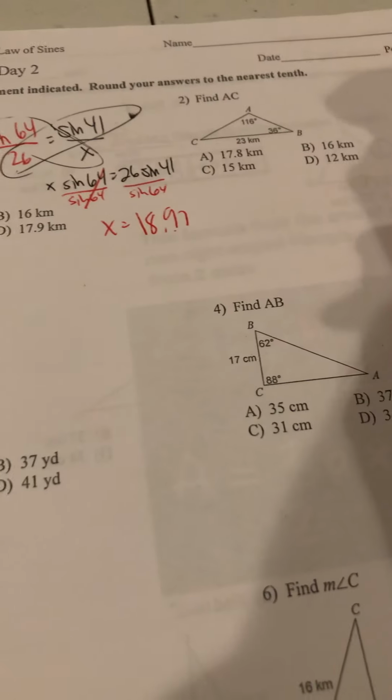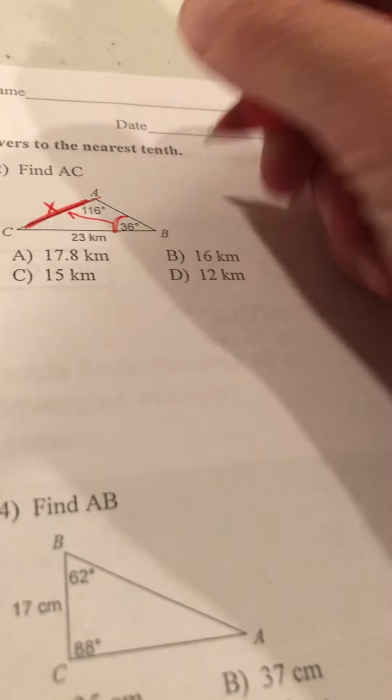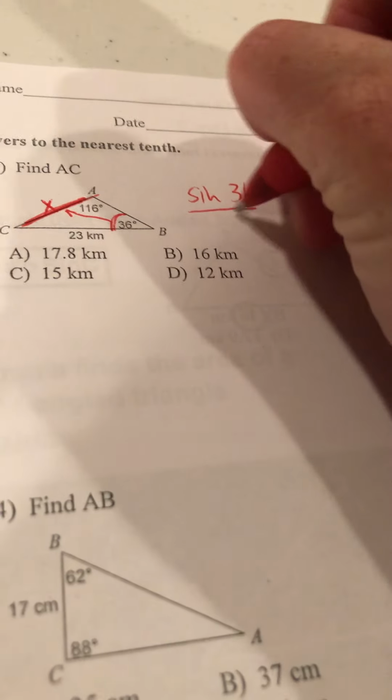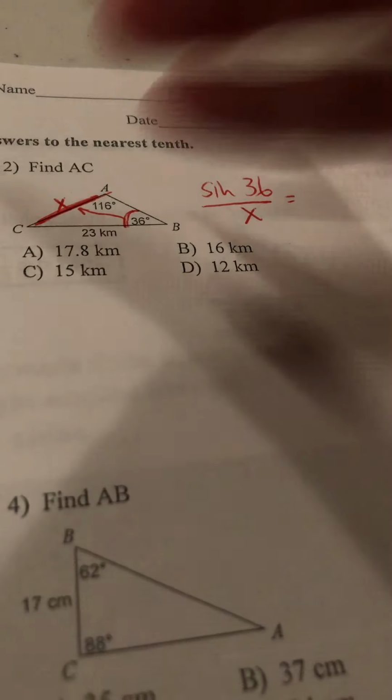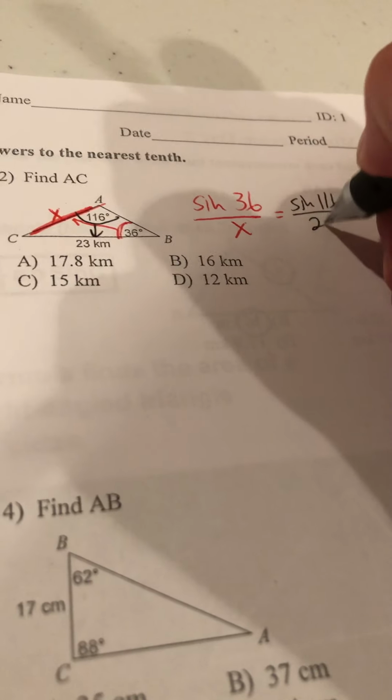Let me do another one of those for you. We're trying to find AC. So we can see that 36 is facing that. Sine of 36 is facing X. And then this angle 116 is fine. So sine of 116 is facing 23.